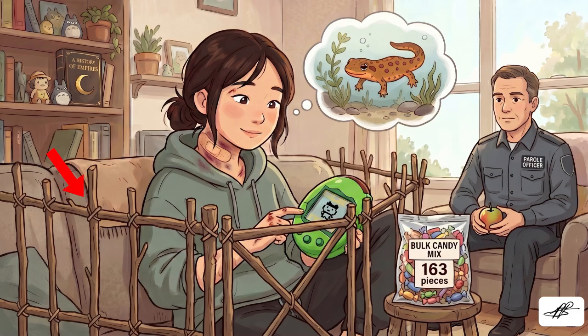CD68 is represented by a gate made of sticks because the number 6 sounds like sticks and the number 8 sounds like gate.